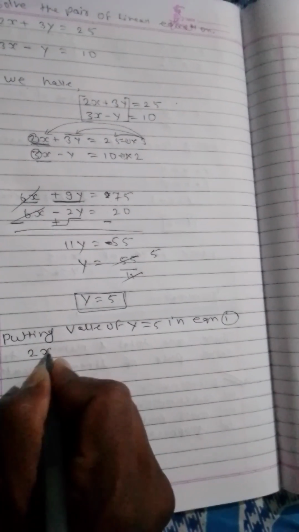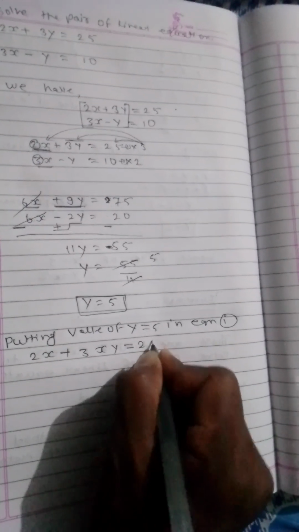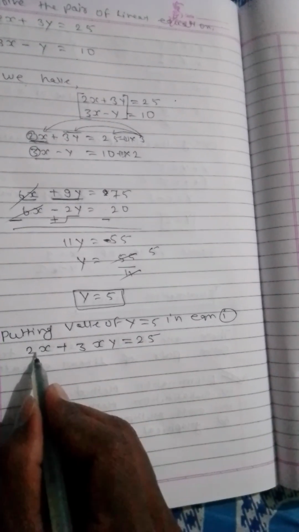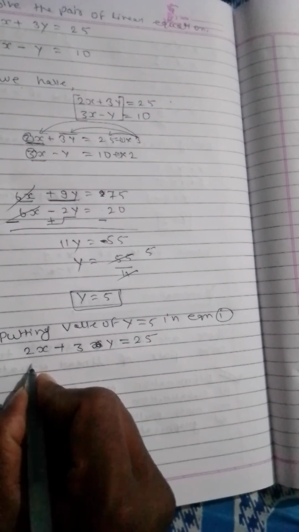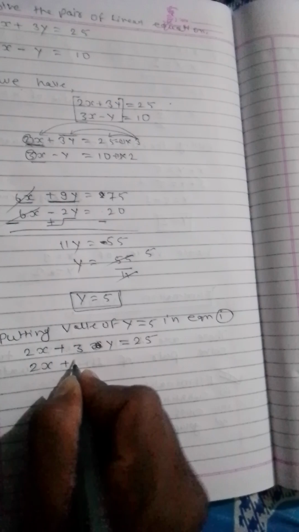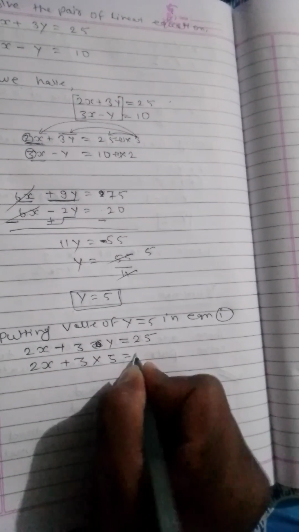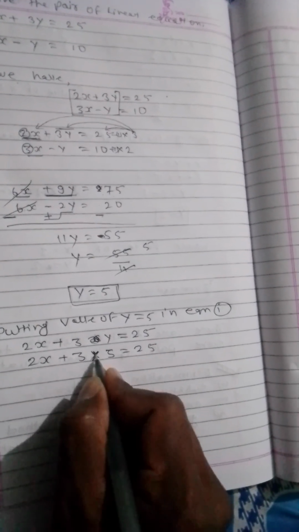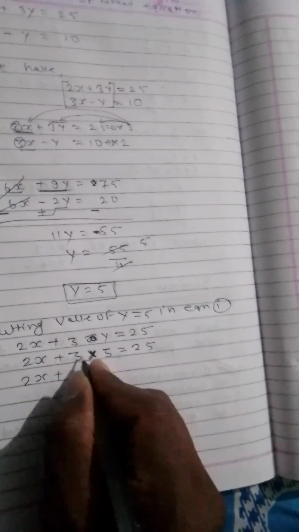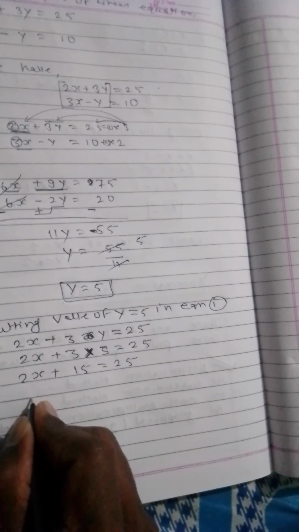So our first equation is 2x plus 3y is equal to 25. Put the value of y: 2x plus 3 into 5 is equal to 25. Remember, this is multiply, not x. Okay, 2x plus 3 fives are 15, equals 25.